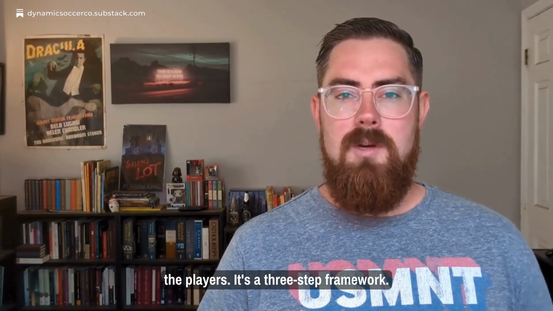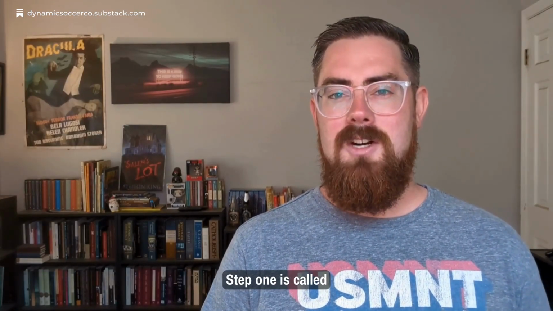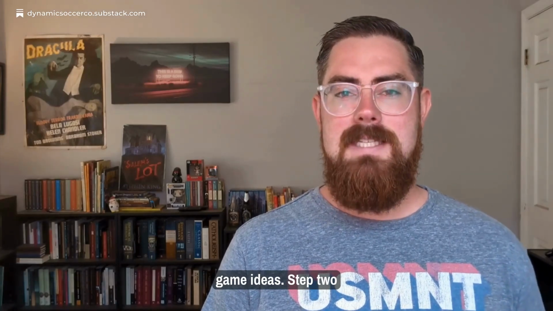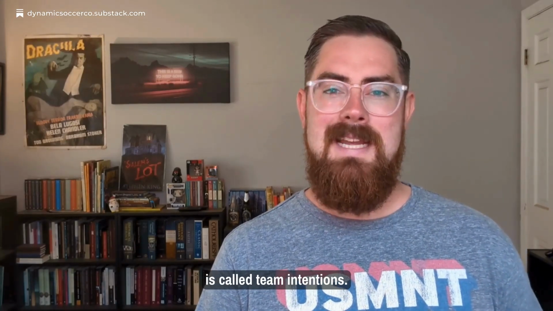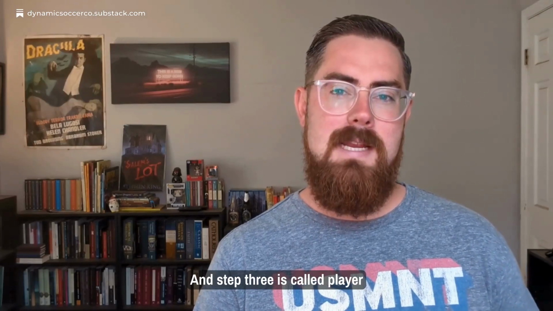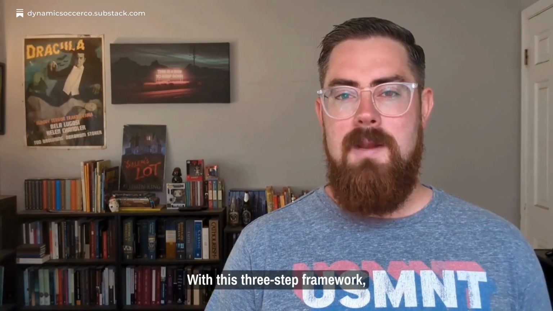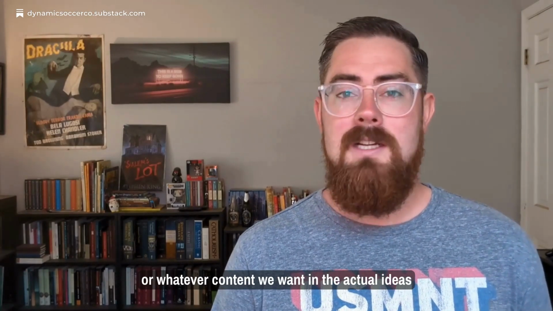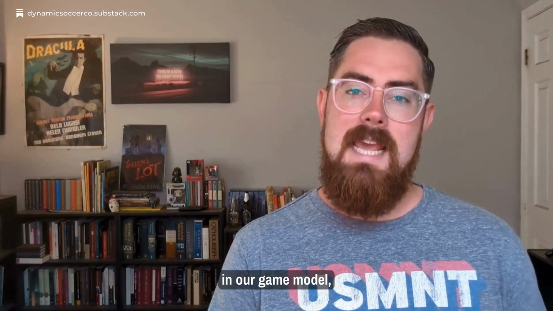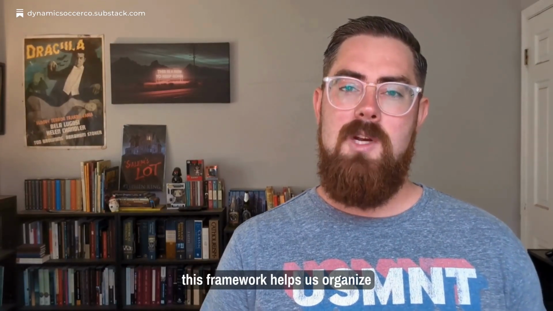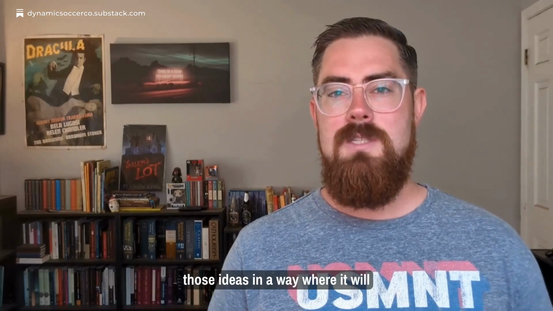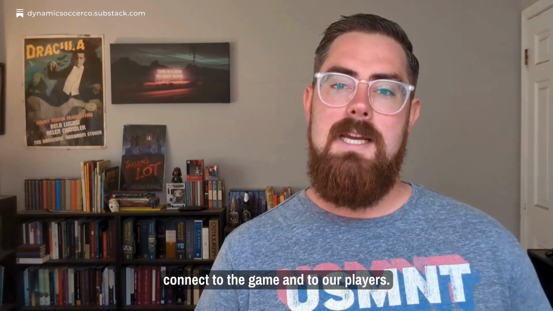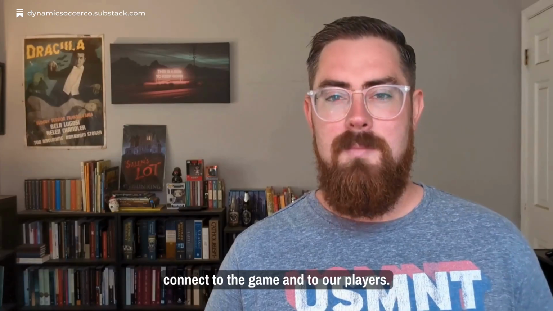It's a 3-step framework. Step 1 is called game ideas. Step 2 is called team intentions. And step 3 is called player interactions. With this 3-step framework, regardless of our preferred style of game model or whatever content we want in the actual ideas in our game model, this framework helps us organize those ideas in a way where it will connect to the game and to our players.